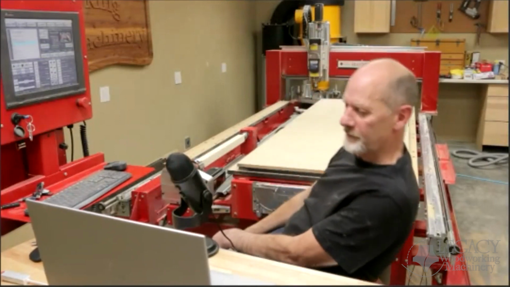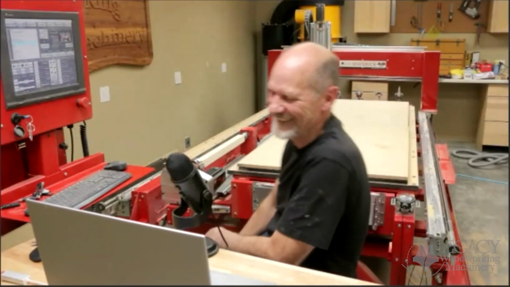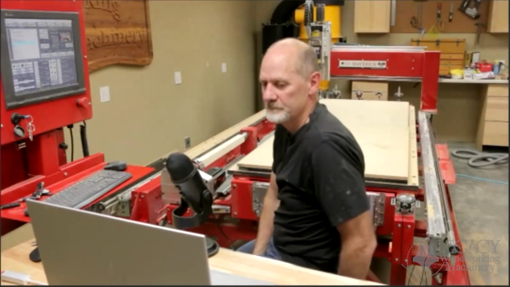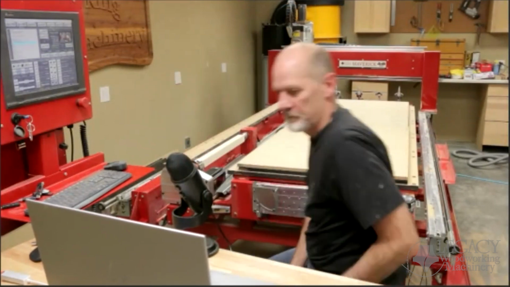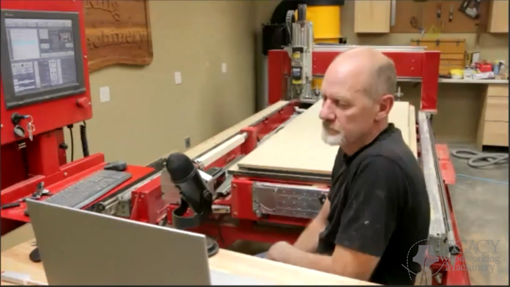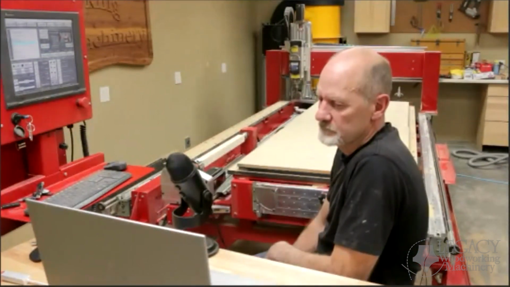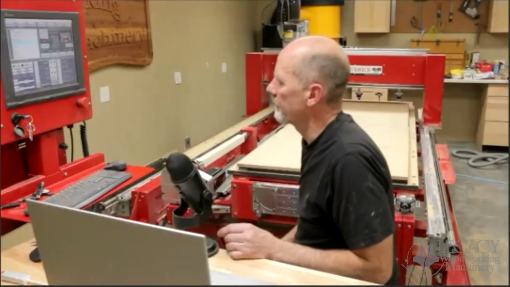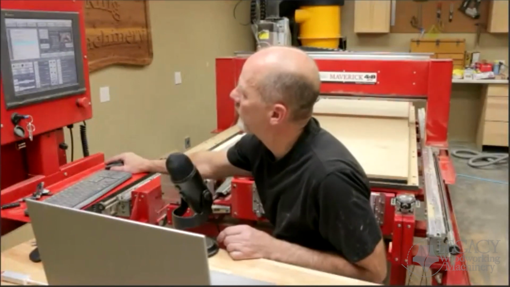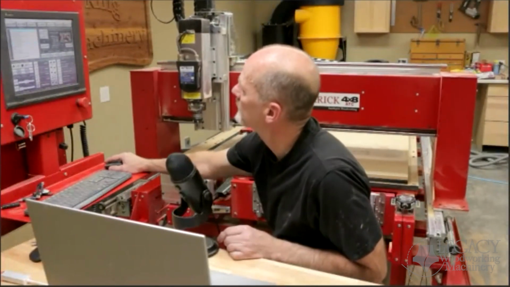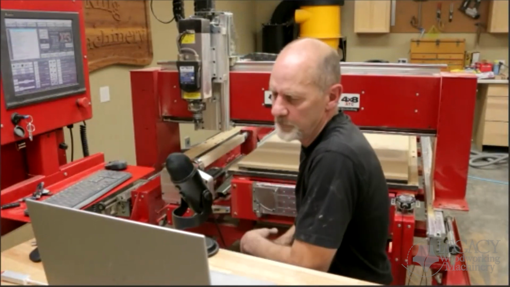I'm going to go ahead and click cycle start. Okay, so maybe I'll get out of the way. It's putting tool number 2 away. And I just realized I've got a problem, so I'm going to stop this. Okay, I just hit reset to stop it.